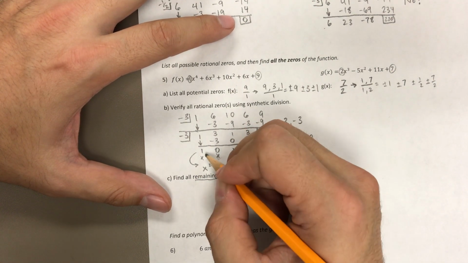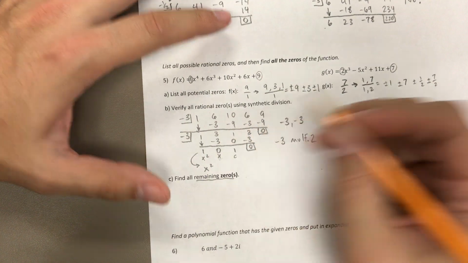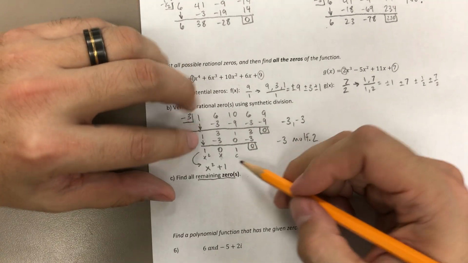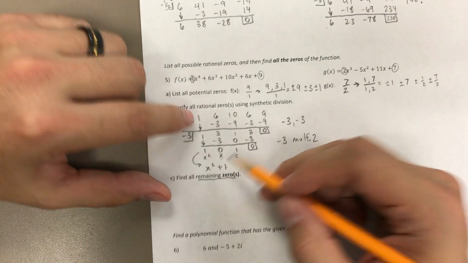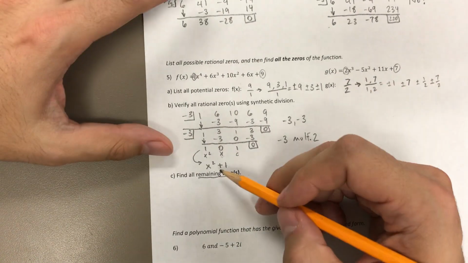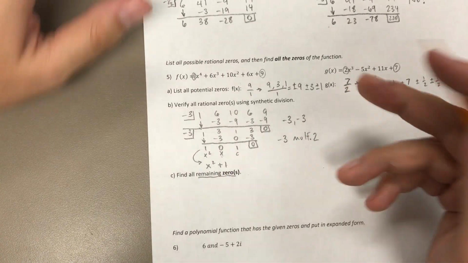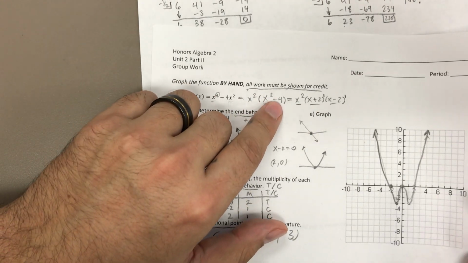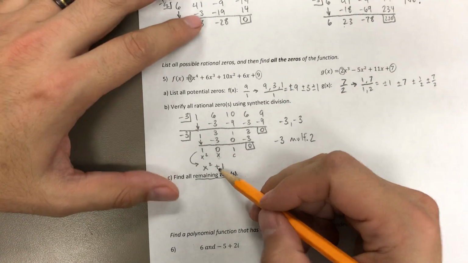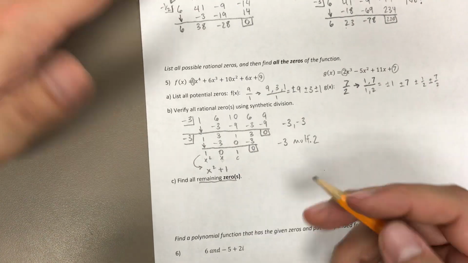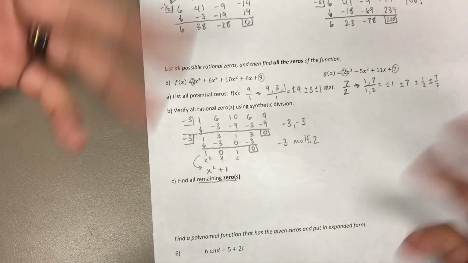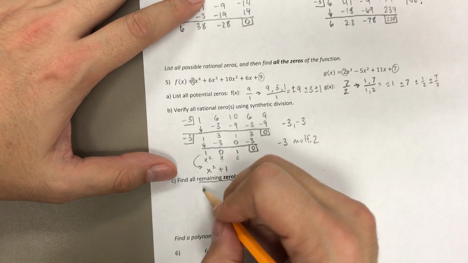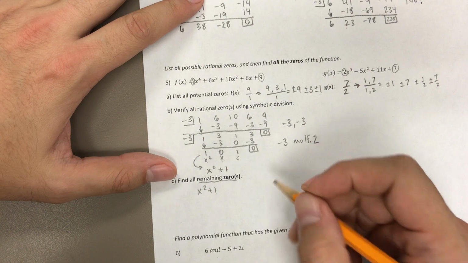x squared, so 1x squared, plus 0x, so we can just leave that out, and then plus 1. This doesn't factor because we can't think of any numbers that multiply together to be 1 and add together to be 0. And this isn't a nice little difference of squares where we can factor it out real nicely, because it's not a minus in between there, it's a plus. So this is only going to give us imaginary solutions, and that's why they're called the remaining zeros, not the rational zeros.